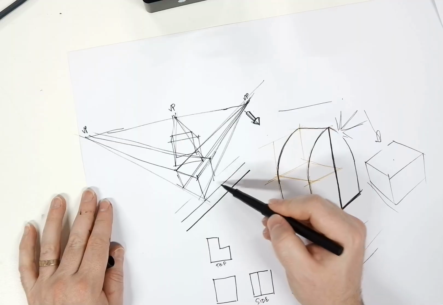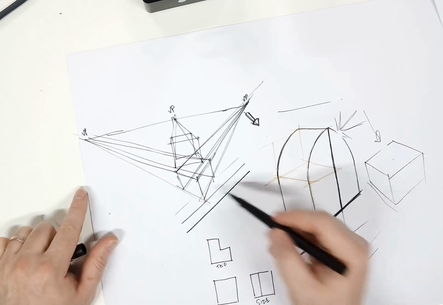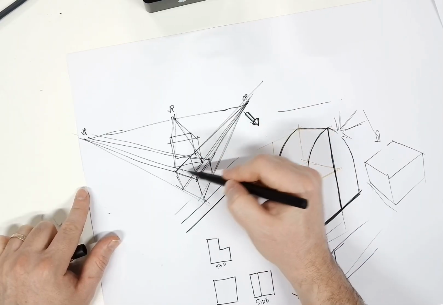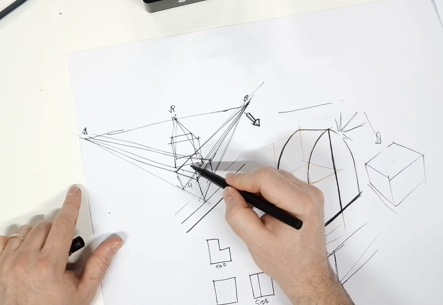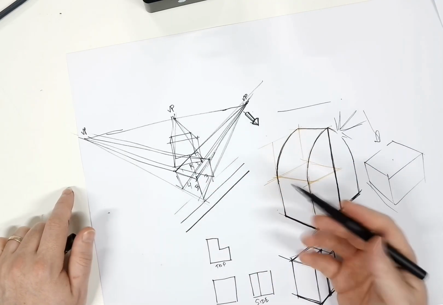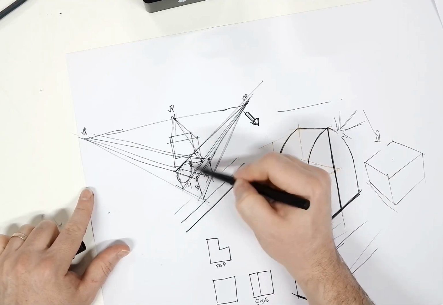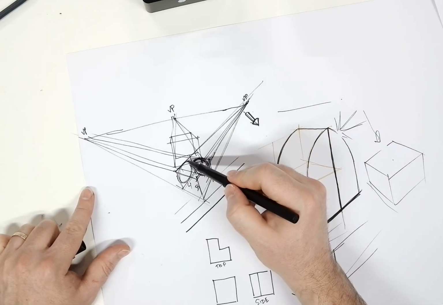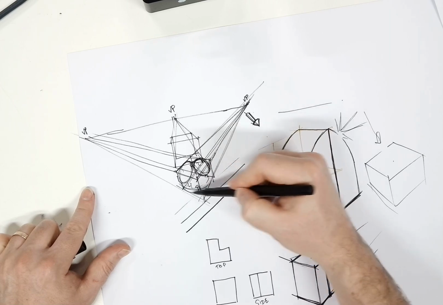Remember, really important, always draw through your perspective so you have all sides of this object. So 1, 2, 3, 4 of the walls, the roof, and the bottom, just so that when you're constructing something, you can use each side to figure out how this thing fits together.